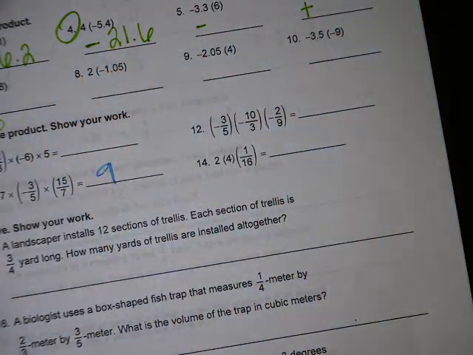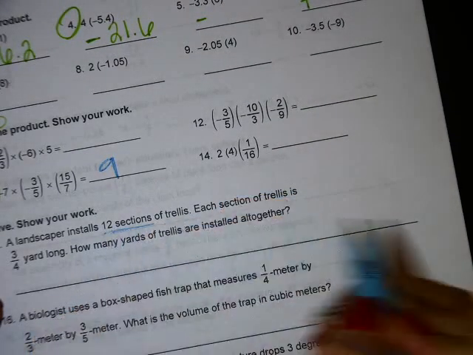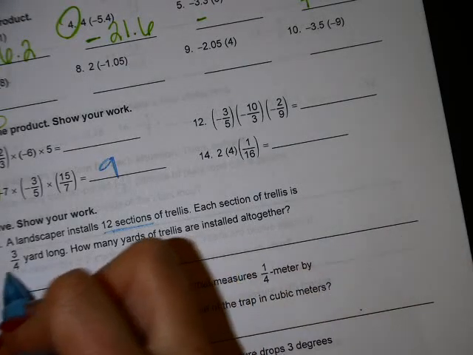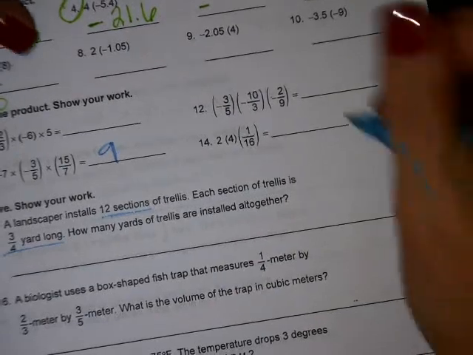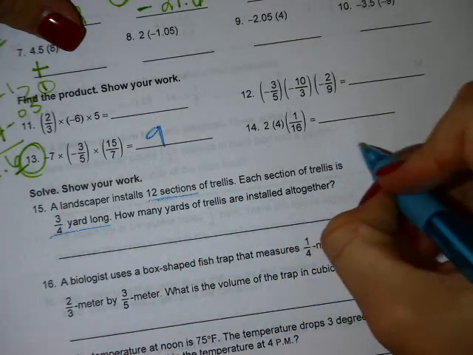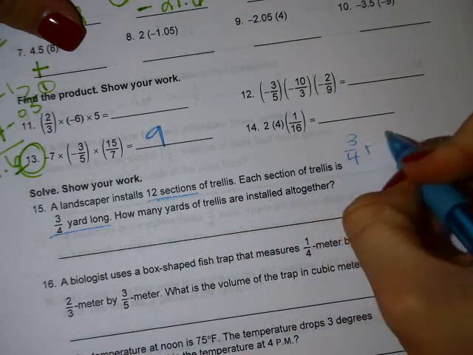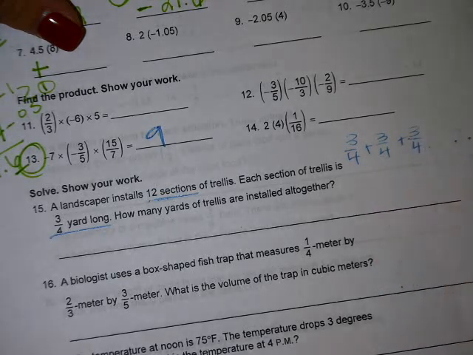Okay, let's look at a word problem. A landscaper installed 12 sections of trellis. Each section is 3/4 yards long and wants to know how many yards of trellis are installed altogether. So if there's 12 sections and each one's 3/4 yards, we're just multiplying because we're saying, okay, 3/4 for yard 1 plus 3/4 for yard 2 plus 3/4 for yard 3, on until 12.